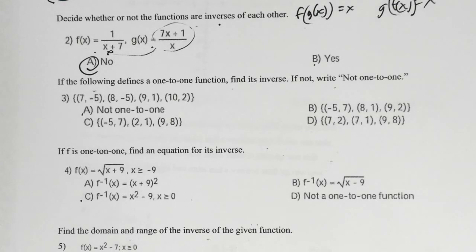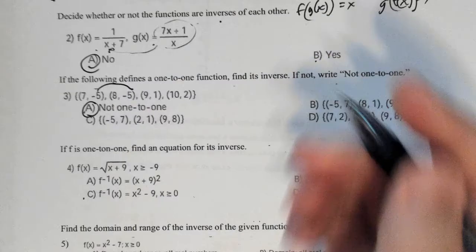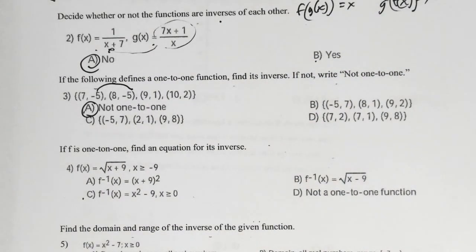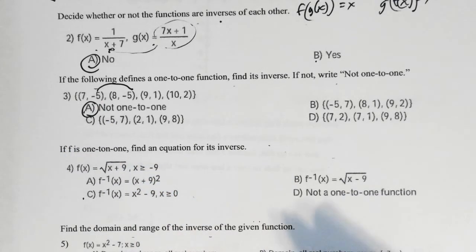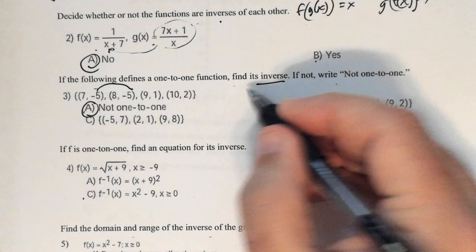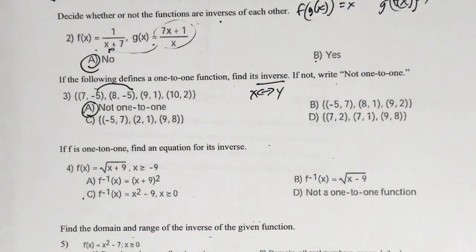So, this is not a one-to-one function, because of those two negative 5s there. If they would have had 7s here, then you could rewrite their inverse. And don't forget, if you need to find its inverse, you just switch your x and your y's.